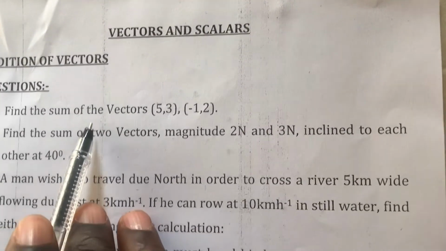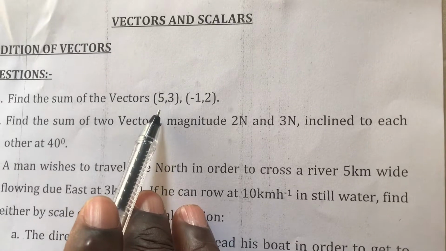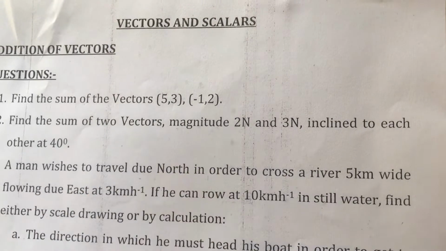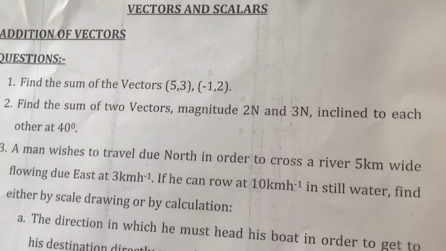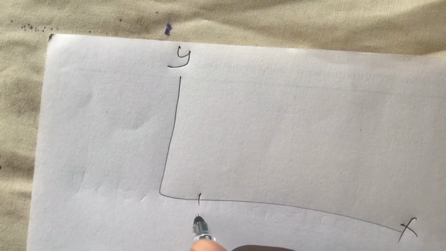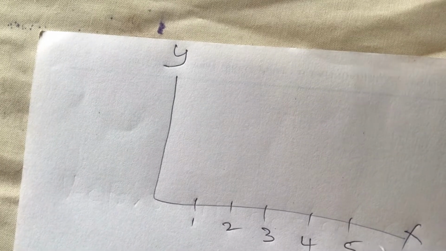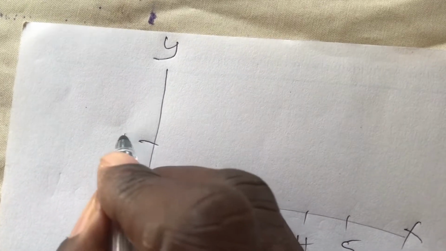Find the sum of the vectors (5, 3) and (-1, 2). This is the x-axis, this is the y-axis. If we have 1, 2, 3, 4, 5, this is 1, 2, 3, 4.